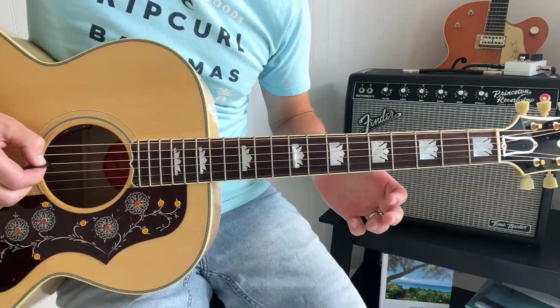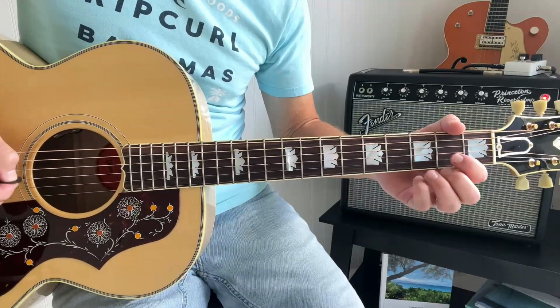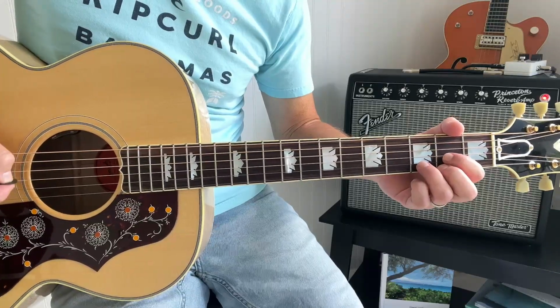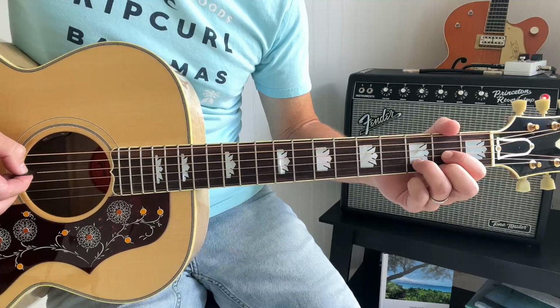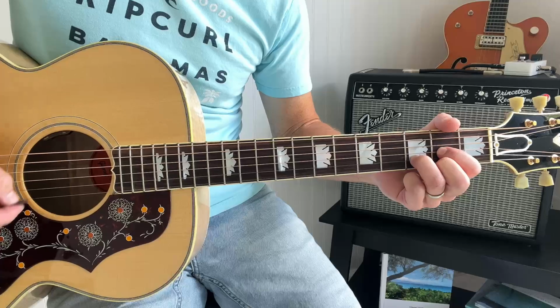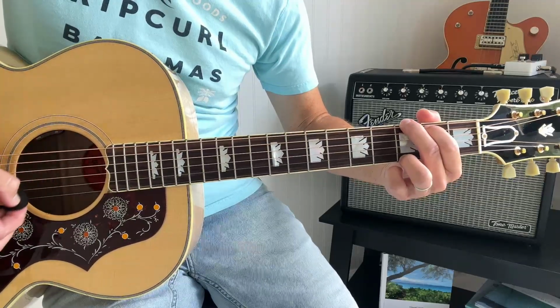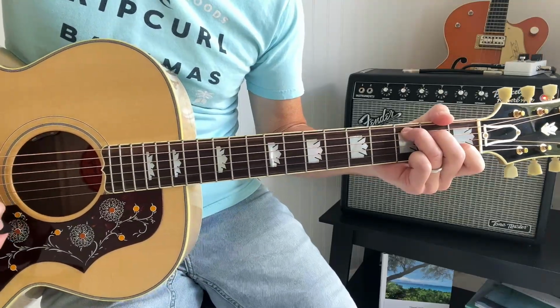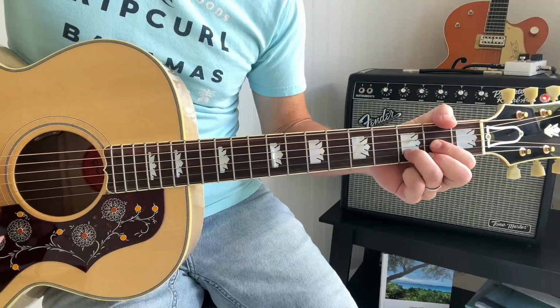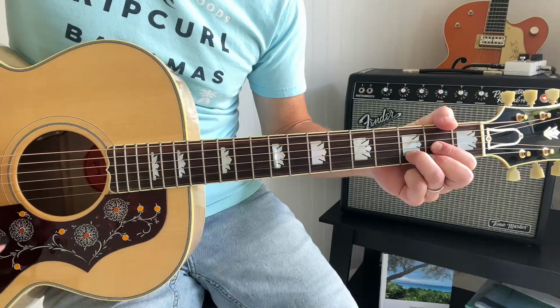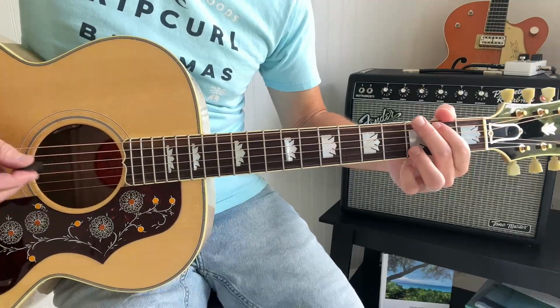If I hit the open D string right there, it's the root note or the bass note of a D. So the 1 chord is a G, the 4 chord is a C, and the 5 chord is a D. And a 1, 4, 5 is just one of those classic things.